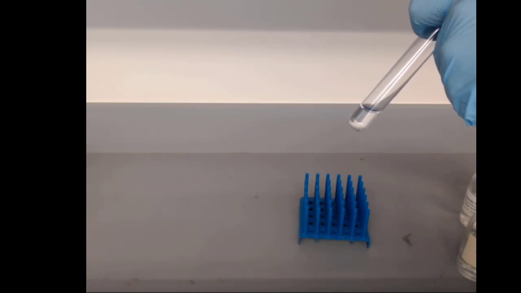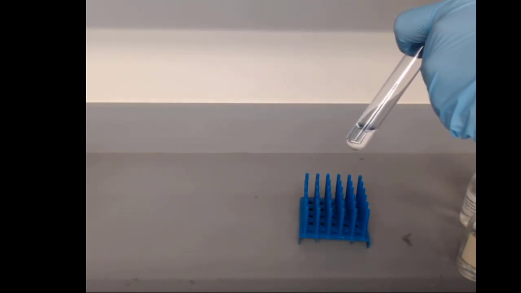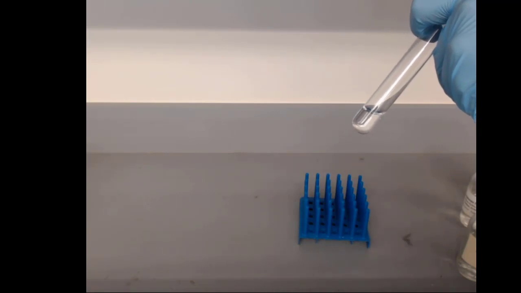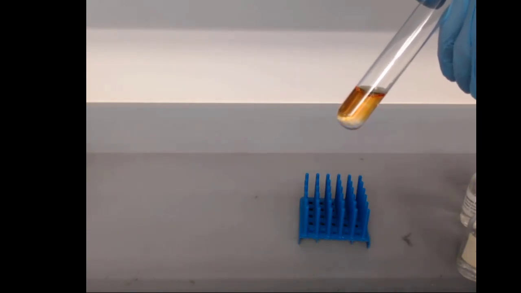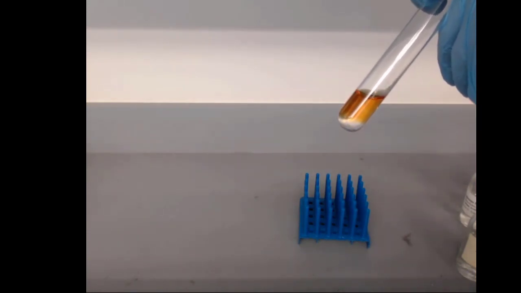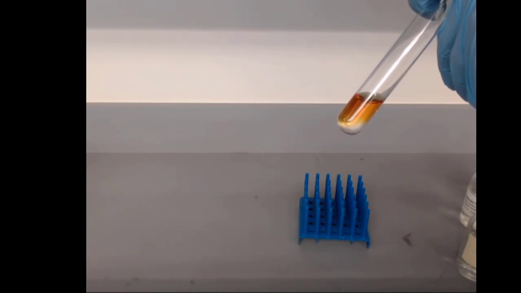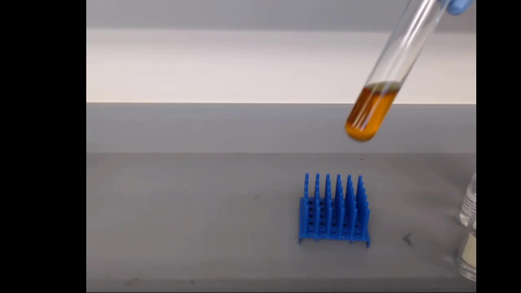Iodine is used as a disinfectant, and it has a nice brown color to it. So as we put the iodine in, you can see just a little bit of color start to form, and then slowly over time, that color gets darker. Add a little bit more iodine, give it a nice shake. That's an iodine solution.